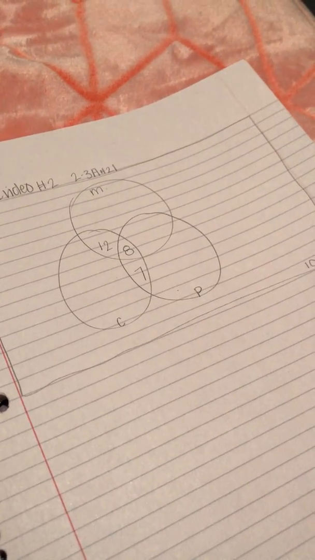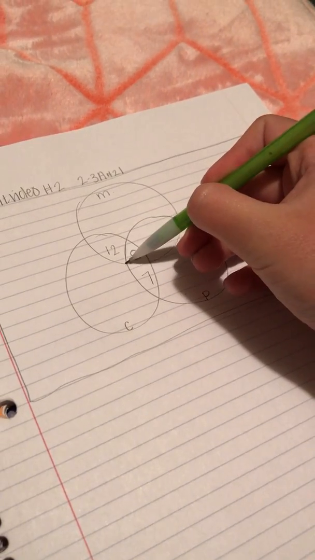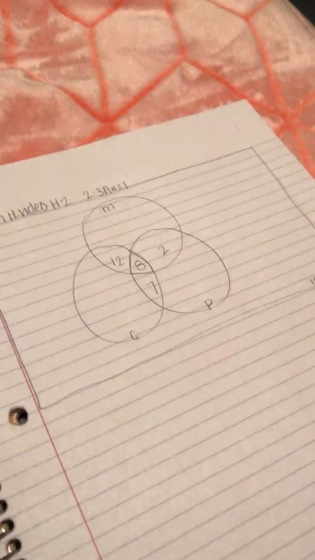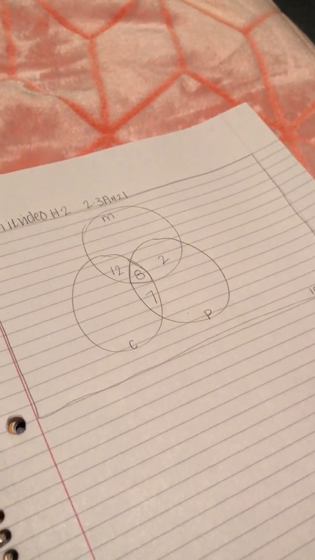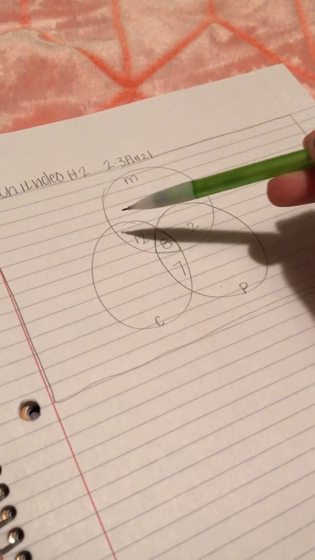After that, 10 take mathematics and physics, which is right here. Again, we already have 8, so we take 10 minus 8, which leaves us with 2 students. Now we have filled that out. After this, we can look back at the big pieces of information.